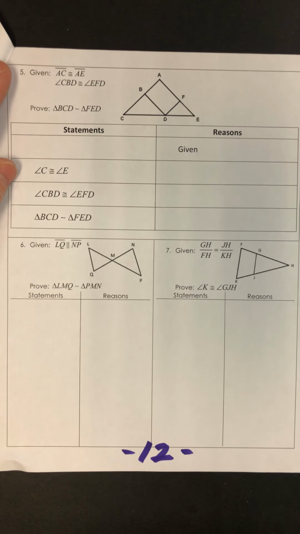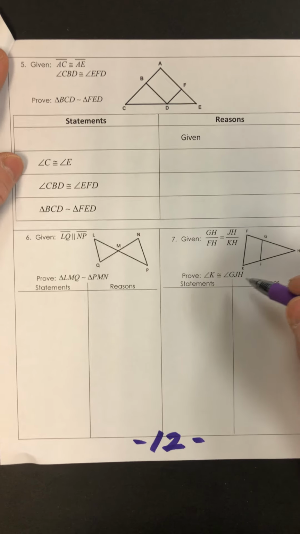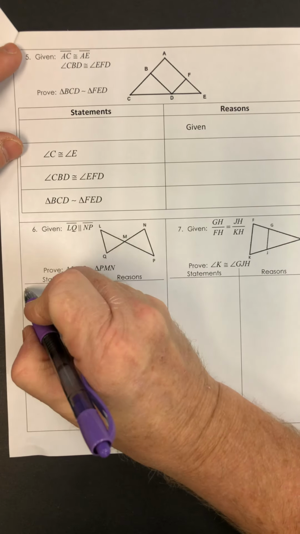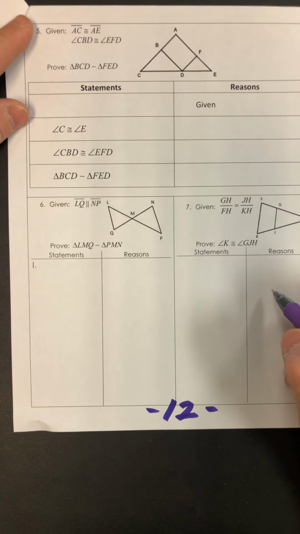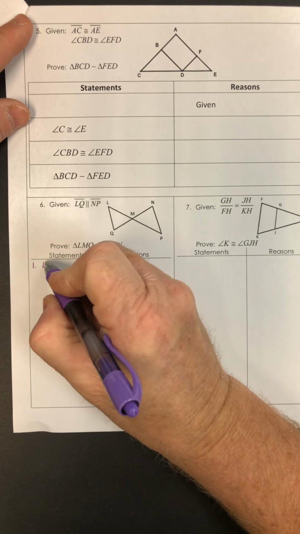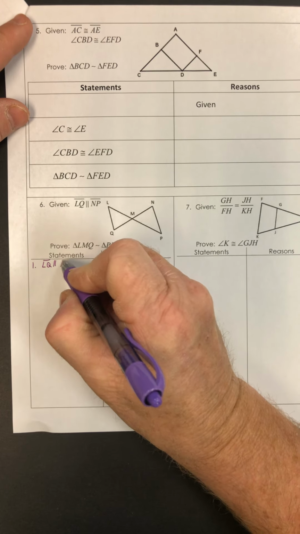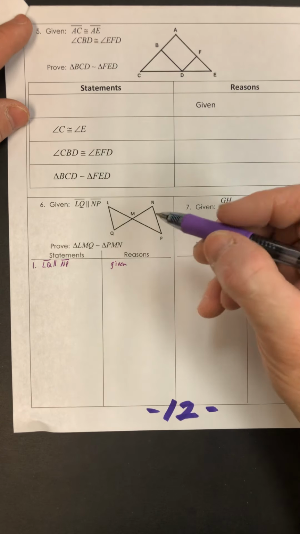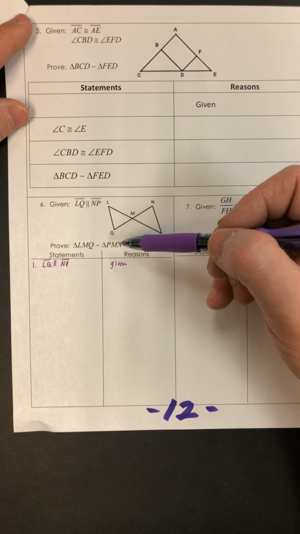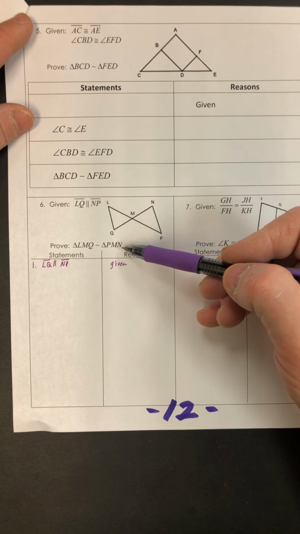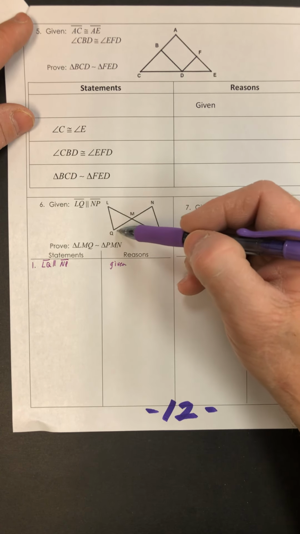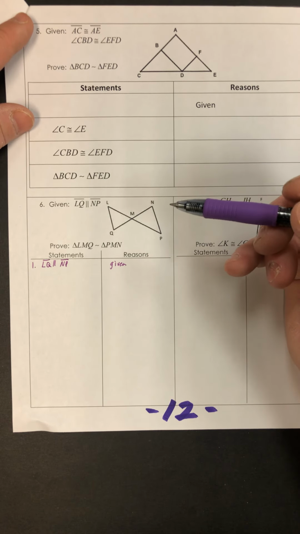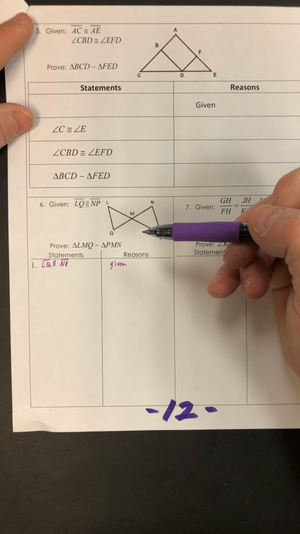On 12, I'll do 6 over here. Let's see, so statement 1, write down LQ is parallel to NP, given. So now I'm doing this all on my own, so I should maybe work backwards a little bit. This is one way to think through proofs. Look at what you need to prove: LMQ is similar to PMN. And then think about, what rules do I have? I have angle, side, side, side.